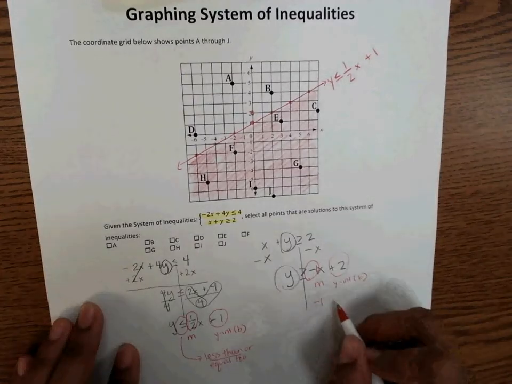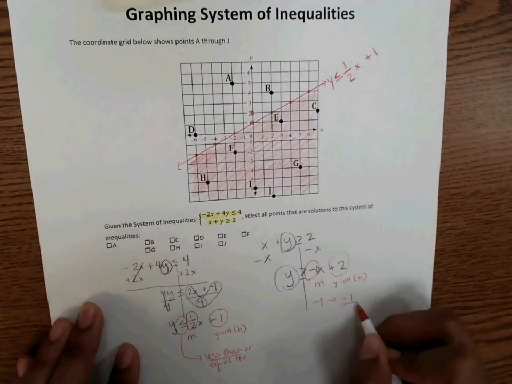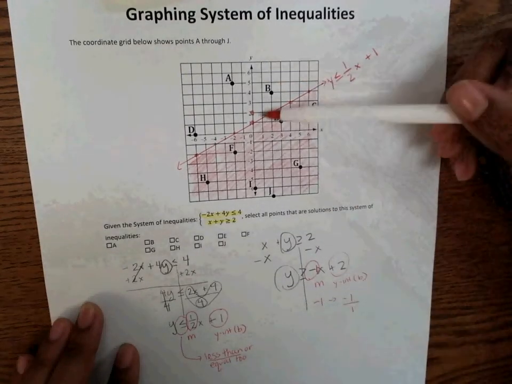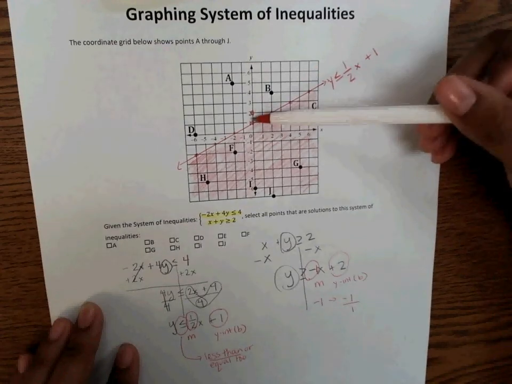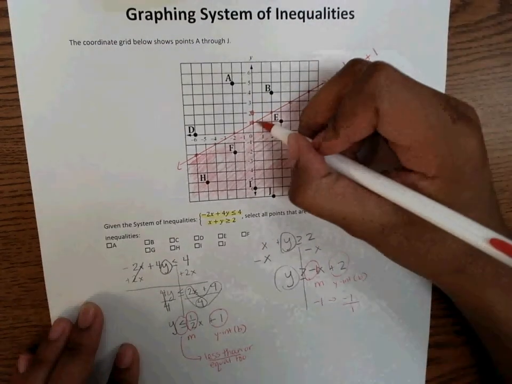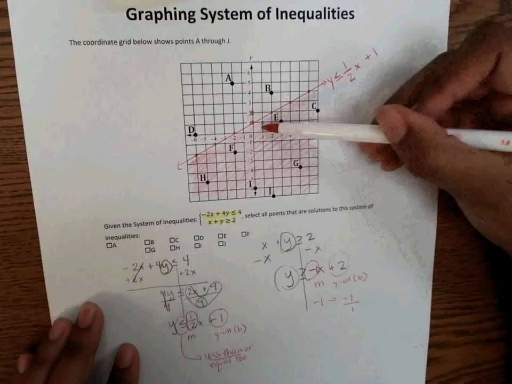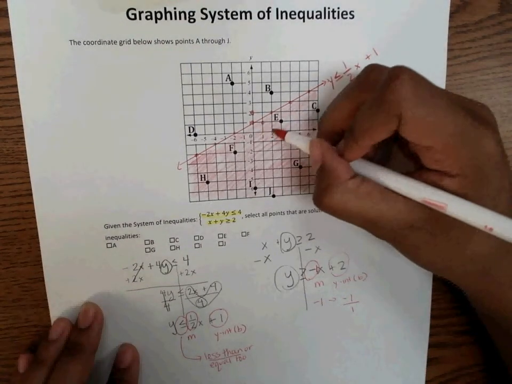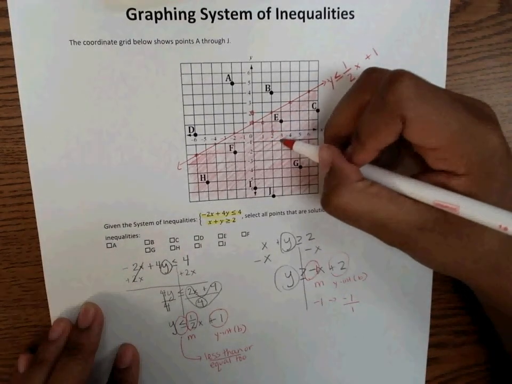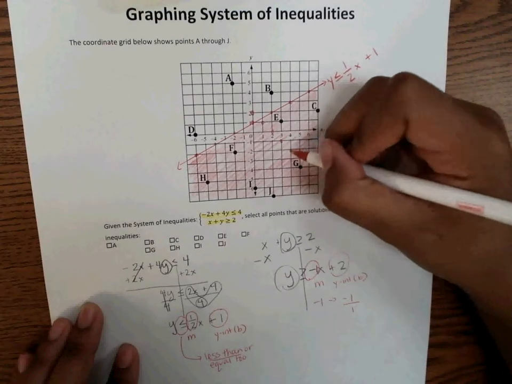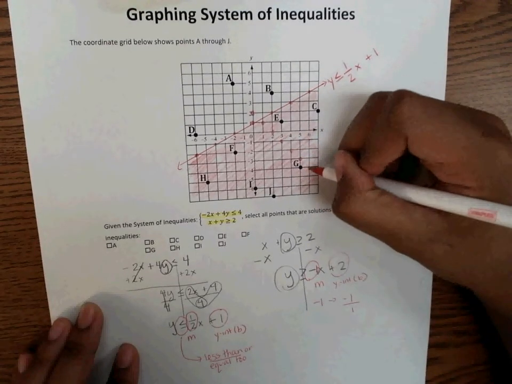My slope, negative 1, is the same thing as saying negative 1 over 1. So that means I'm going to go down 1 first and over 1. Draw that point. Down 1, over 1. And I'm going to keep repeating my slope until I can clearly see my line is present.